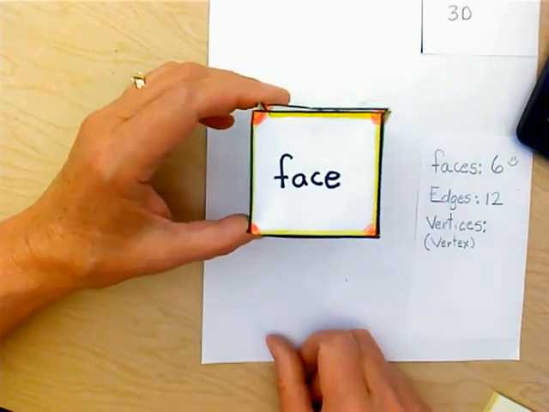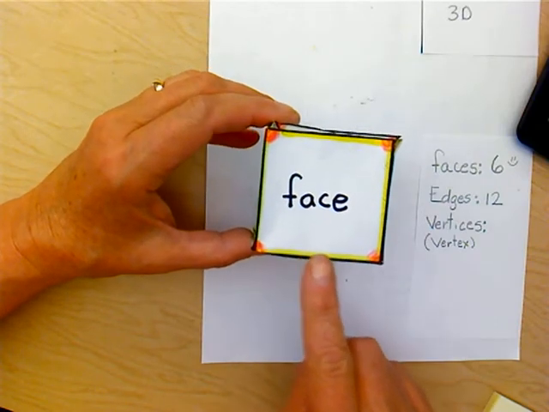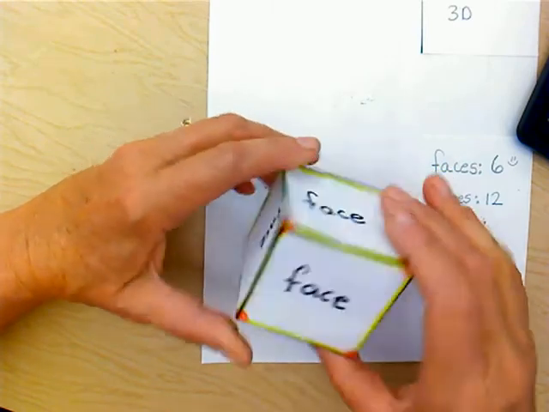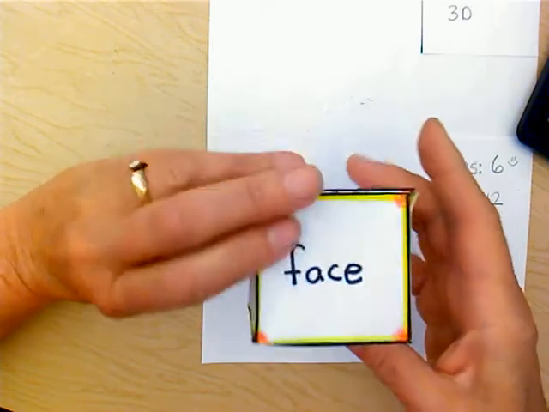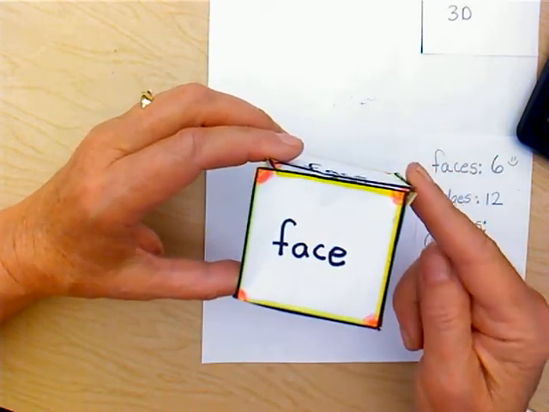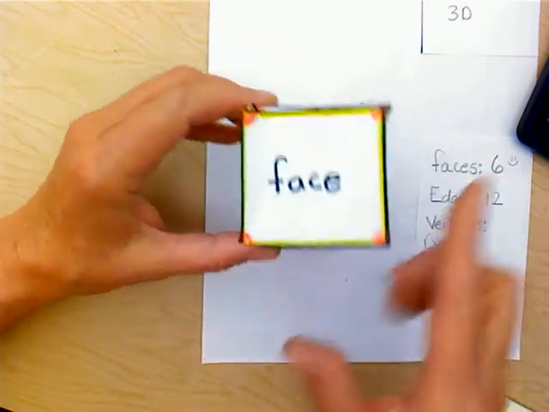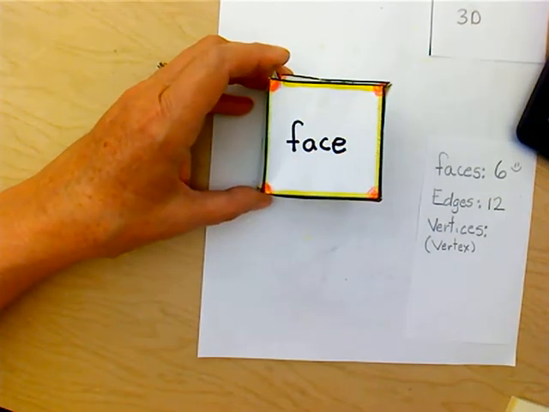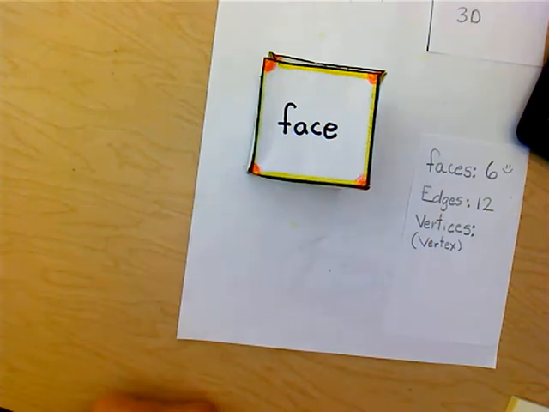Usually when I count edges, I like to hold that cube up off the table and count. On the top, 1, 2, 3, 4, then I count the bottom. 5, 6, 7, 8. Then I want to count the edges around the sides. 8, 9, 10, 11, and 12. So 12 edges. If you get more than 12, you have double counted your edges. As I showed you at the beginning, it's very easy to make that boo-boo.